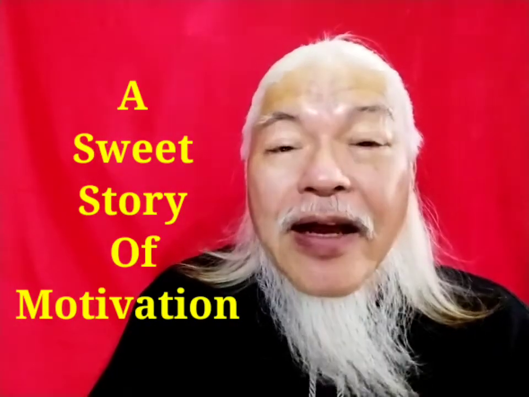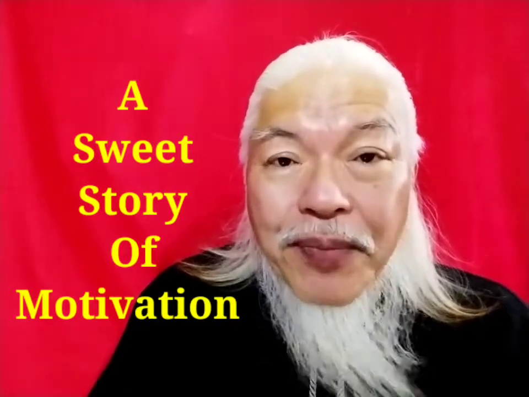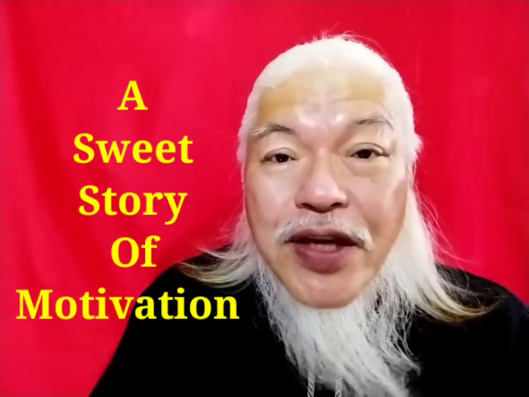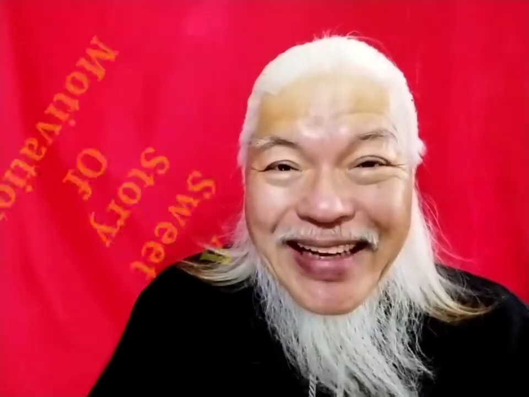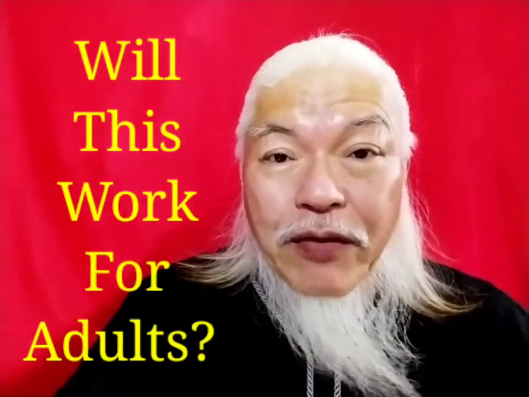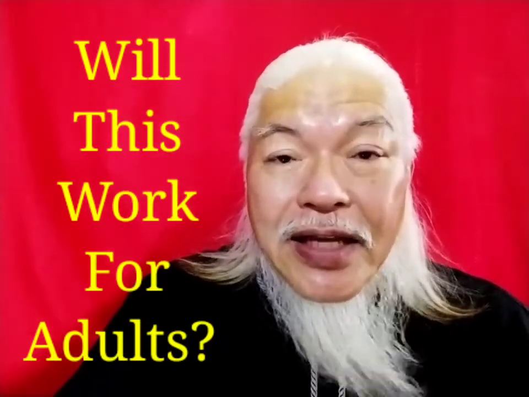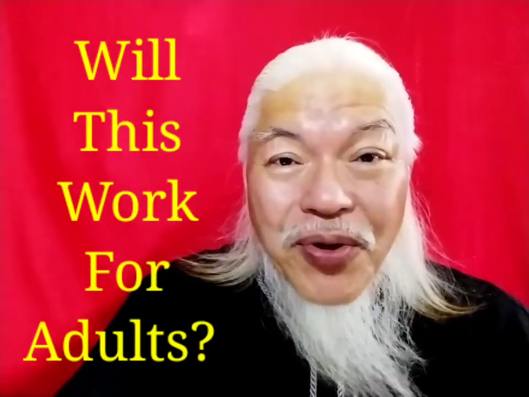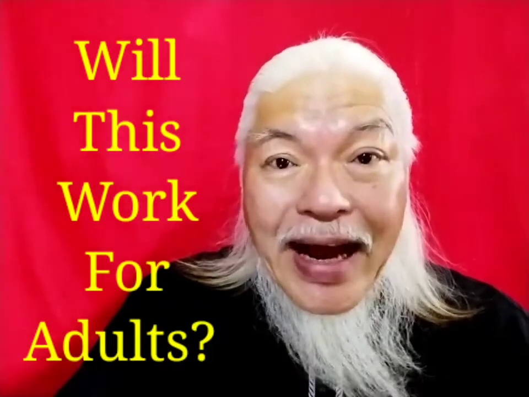Now that's motivation, which appeals to the most basic need, the physiological need, the need for food and drink. That's a very powerful motivating force too. Does it only work for children? Not really. It will work for adults.